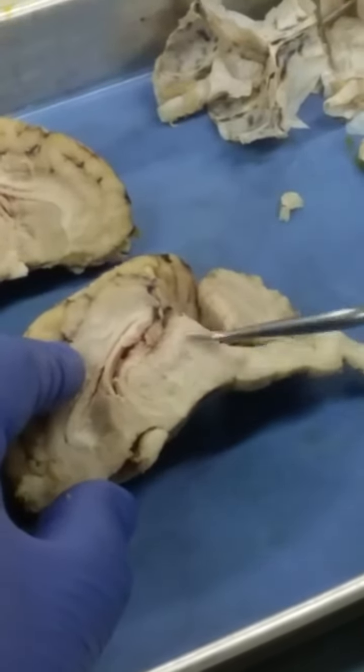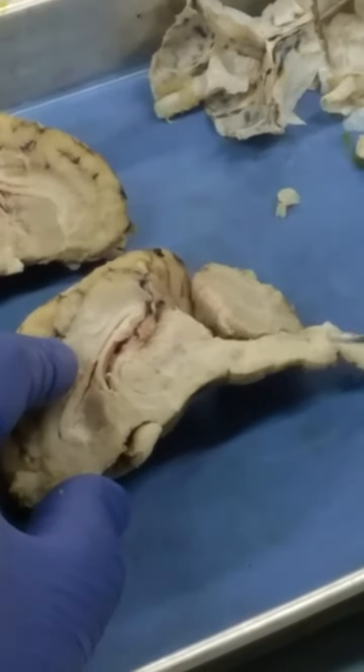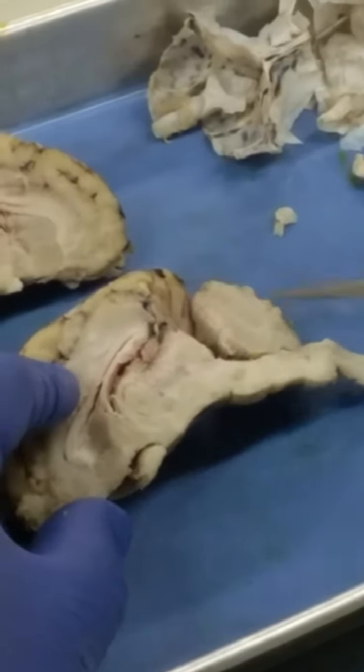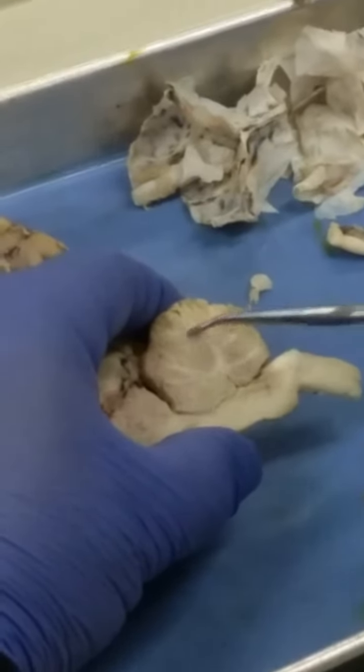And so if that was the midbrain, this would then be the pons, medulla, spinal cord, cerebellum with the nice, invisible arbor vitae here, which is just the white matter.